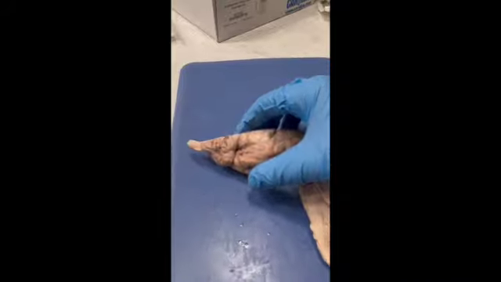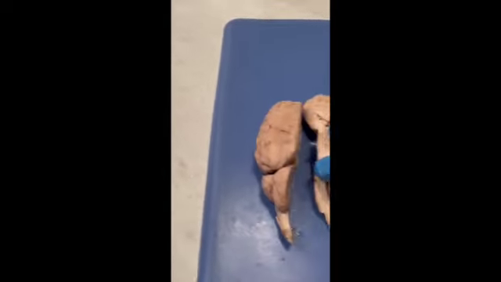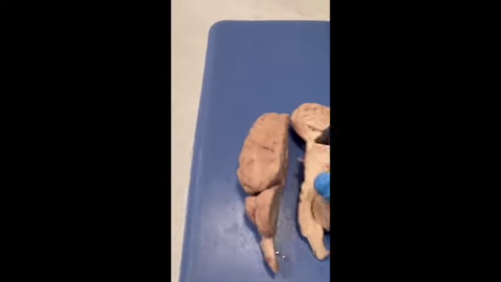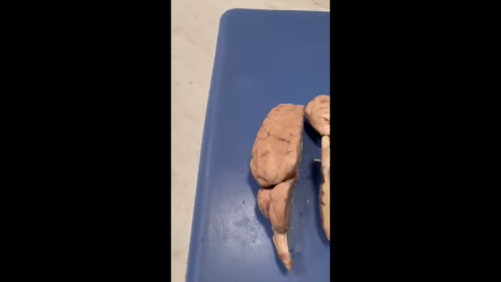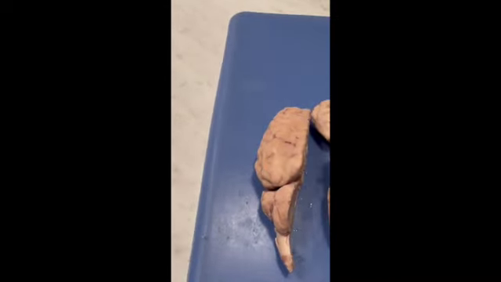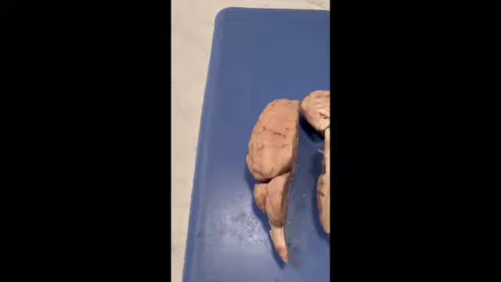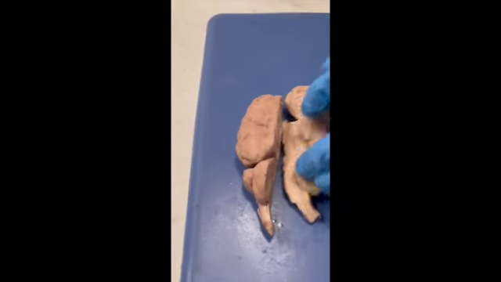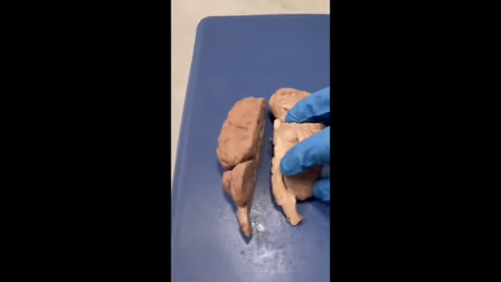Looking under the ventricle, on the bottom you can see the medulla and where the spinal cord would attach if it was there. The central canal is here in the middle. The midbrain is kind of here in the middle, if you will. And then as this goes up, the hypothalamus is here, and the branch of the optic nerve is right here.